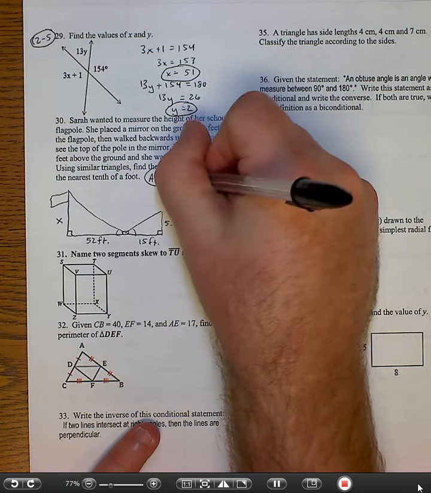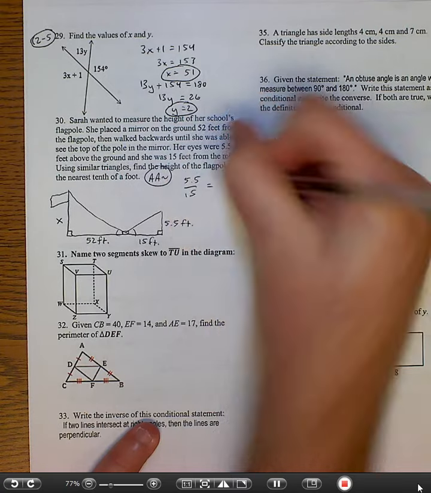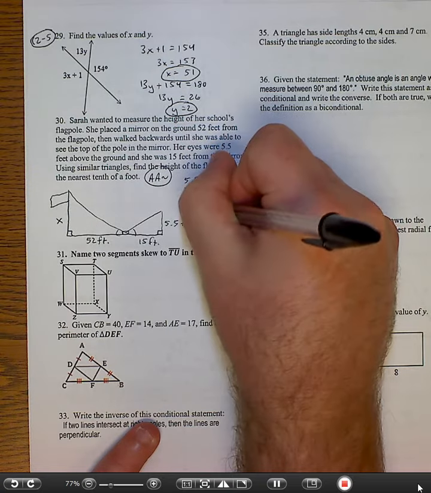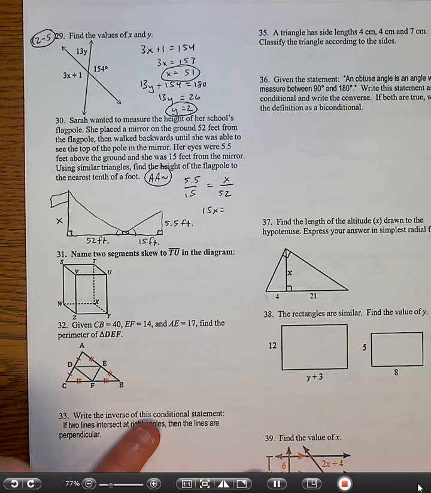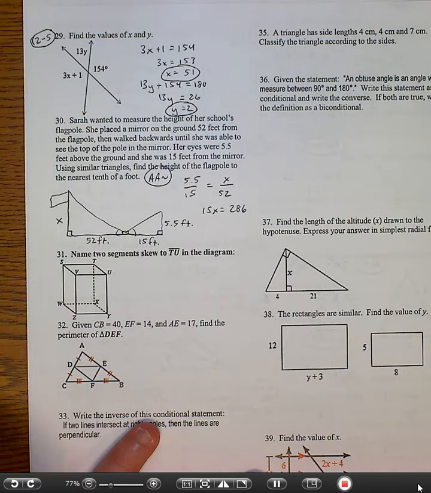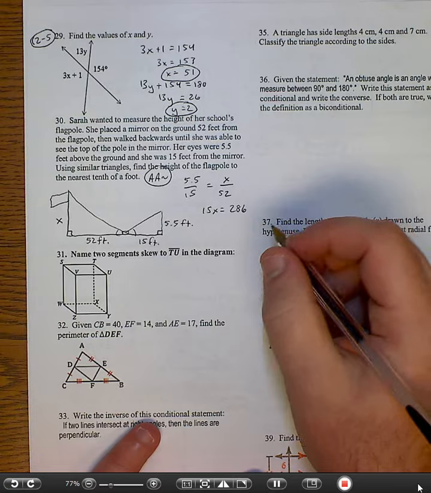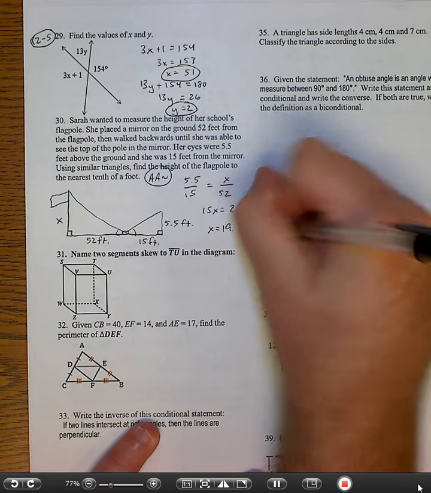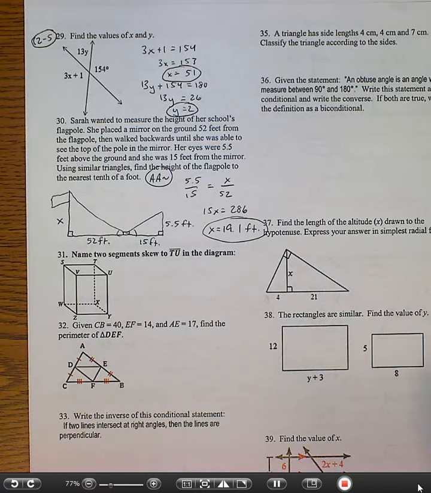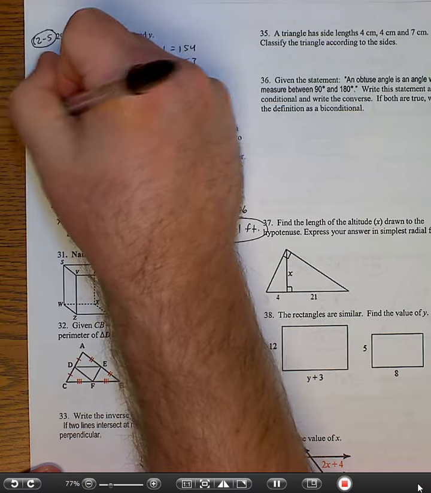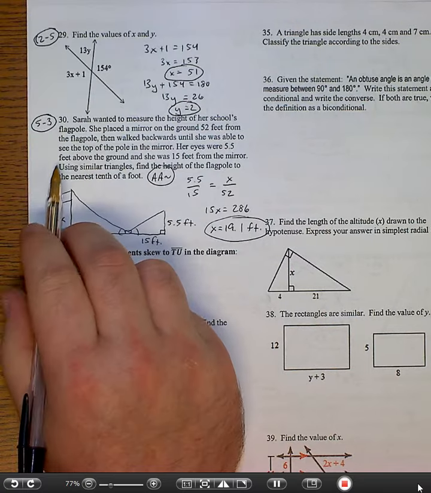So 5.5 over 15 equals how tall the flagpole is, x, over 52. So 15x equals 52 times 5.5, so 286, divided by 15, I get 19.1 to the nearest tenth of a foot, so 19.1 feet tall. Okay, that was actually the very end of Unit 5, Lesson 3. I talked about that in that lesson.